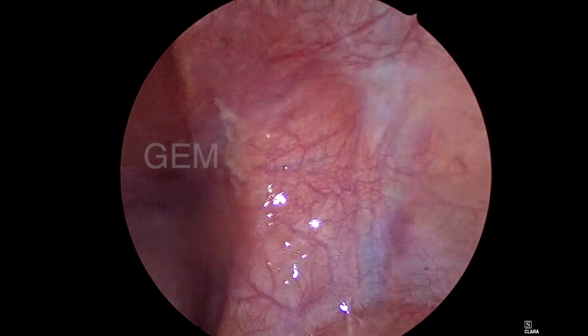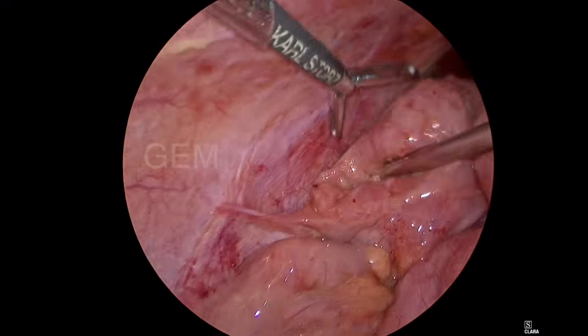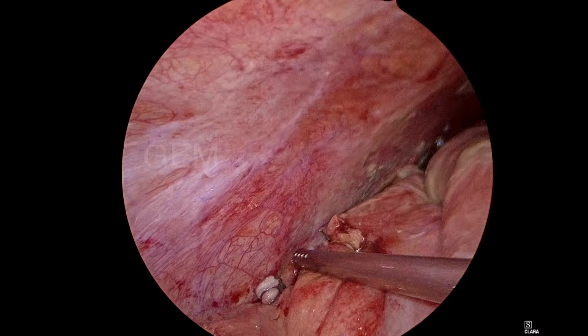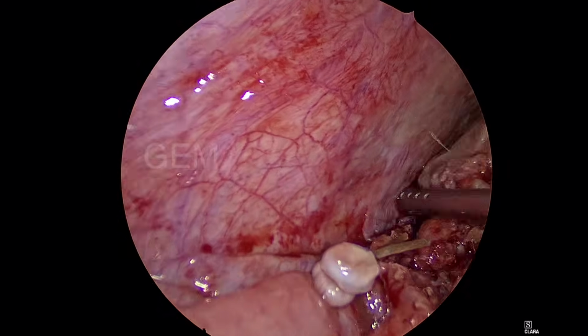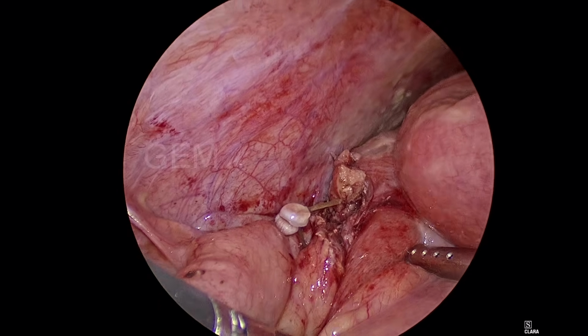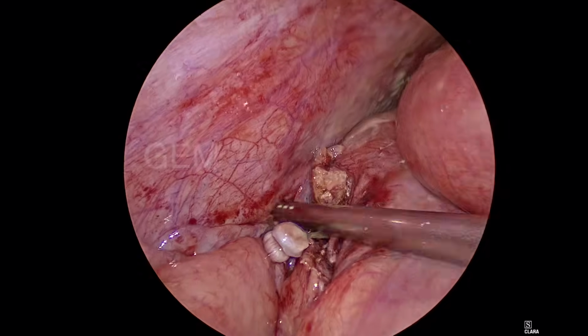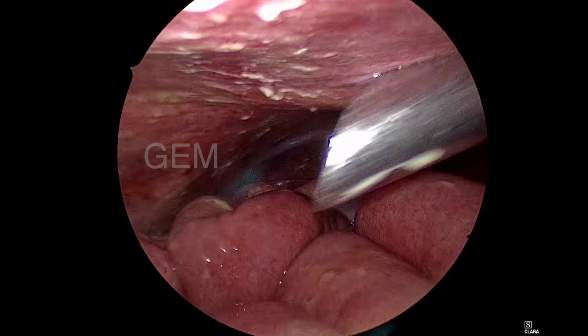Now I am going to the cecum, the paracolic area, looking for the divided appendix stump. It's good. So in the paracolic area, you can see all the plaques are removed. You can see the cecal wall. The appendix was adherent to the lateral wall of the cecum.